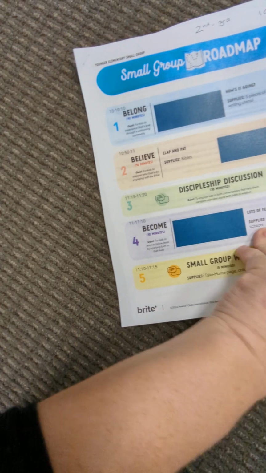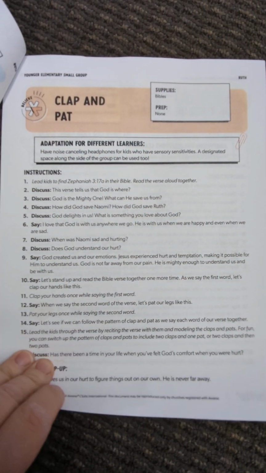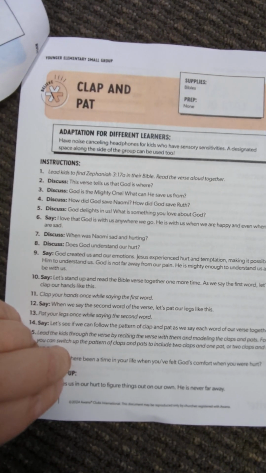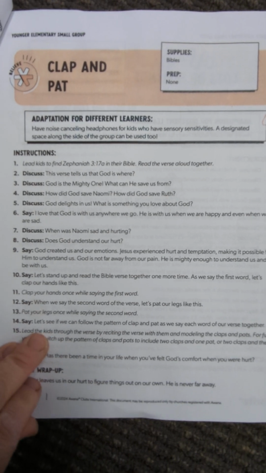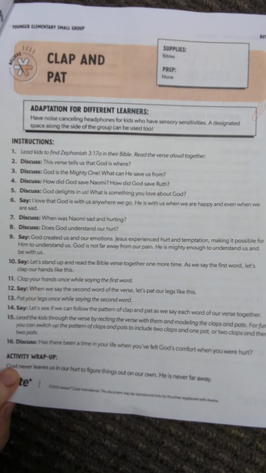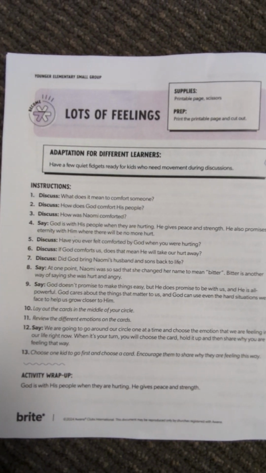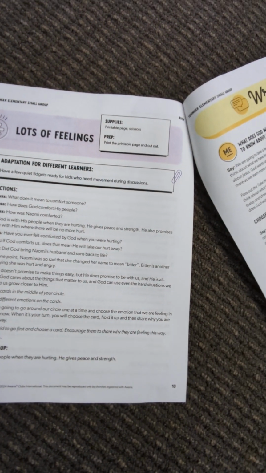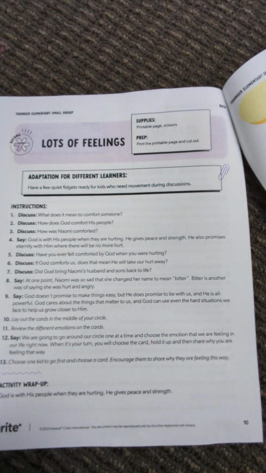So then you're going to go to large group, and when you come back, you're going to do believe, clap and pat. For this, you don't need any materials other than looking it up in the Bible. And so they'll be looking up the verse that is our memory verse for the month in Zephaniah, and they are just going to be doing some clapping and patting for this activity. And then following that, they're going to be doing the purple activity, which is our become activity, lots of feelings. There is a printable page that is already cut out for you. It is here. They have lots of different emotions on there. They're just going to use those cards to do this activity.